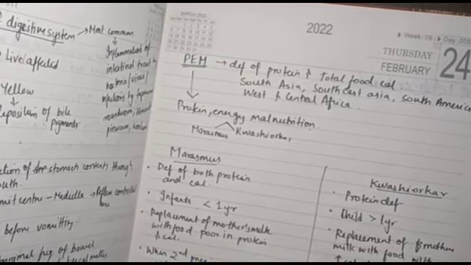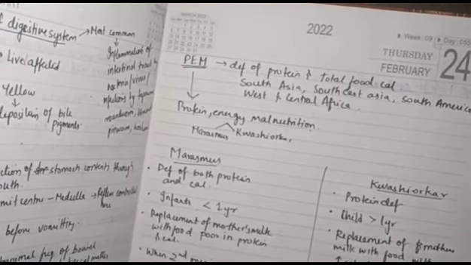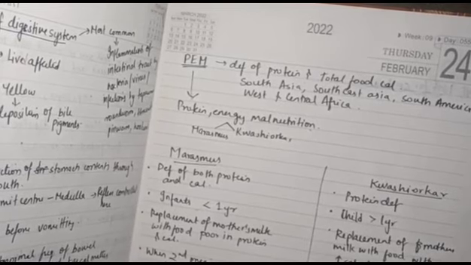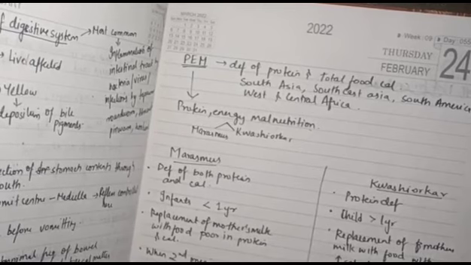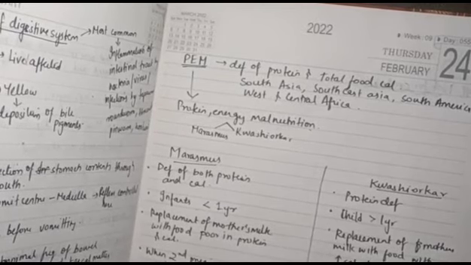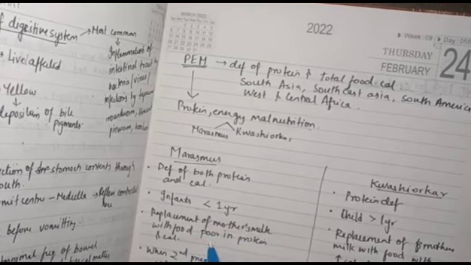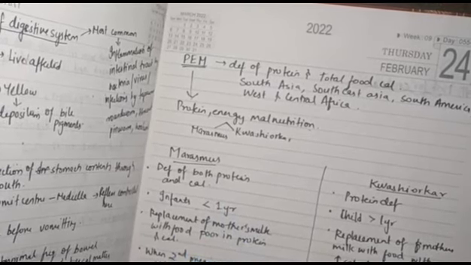That means the first newborn is born in January, and then the mother gets pregnant again within 1 year of the first child. Then the first child will not be cared for much, right? That is the milk secretion of the mother and all. The first child will not be given proper mother's milk and also there will be replacement of mother's milk with food poor in protein and calorie. Due to that, marasmus happens.